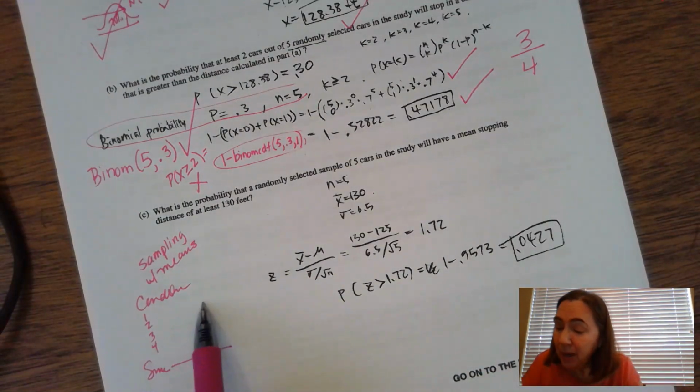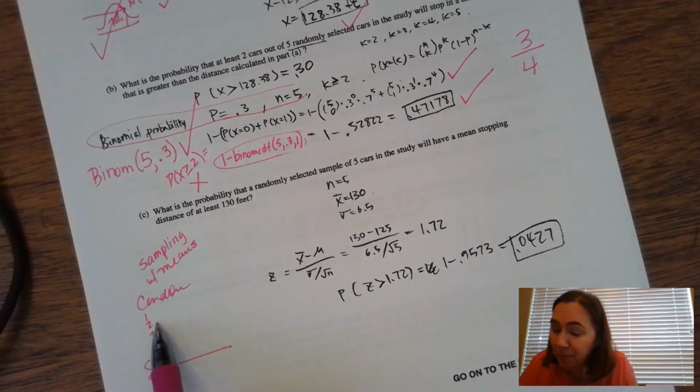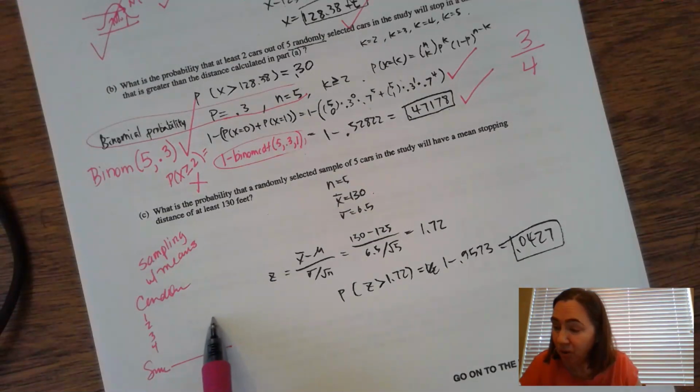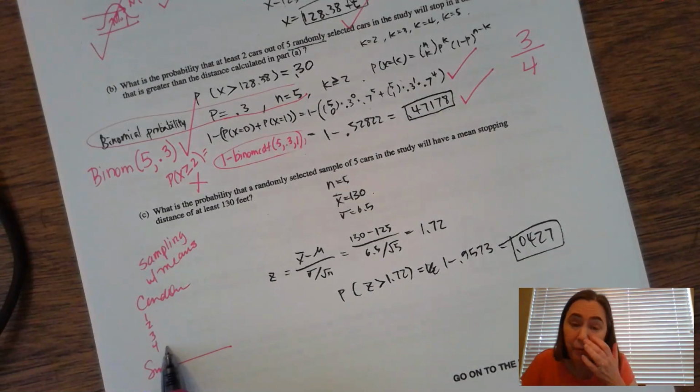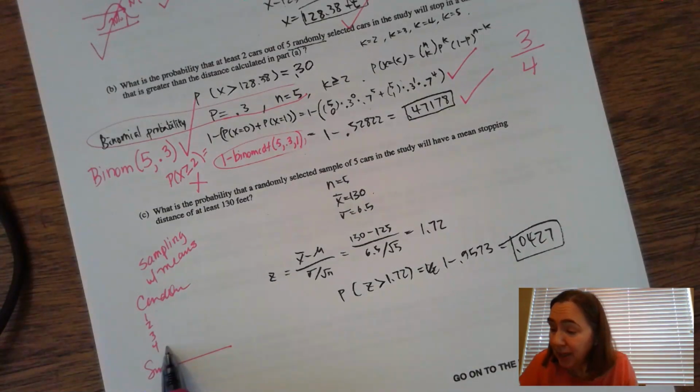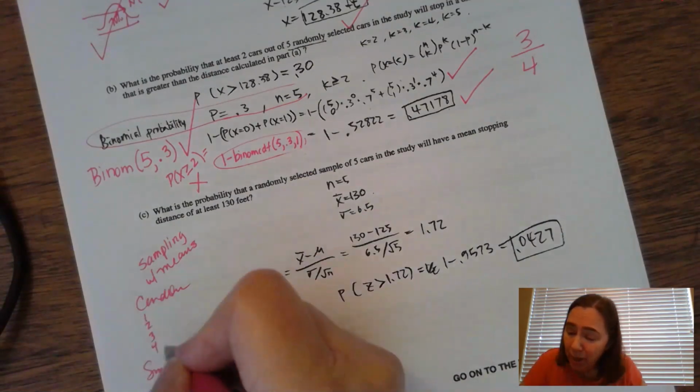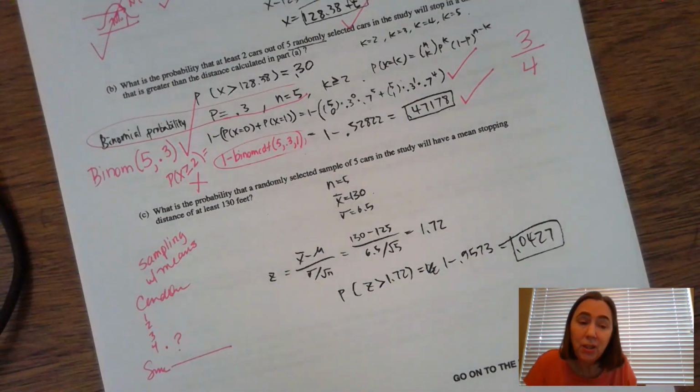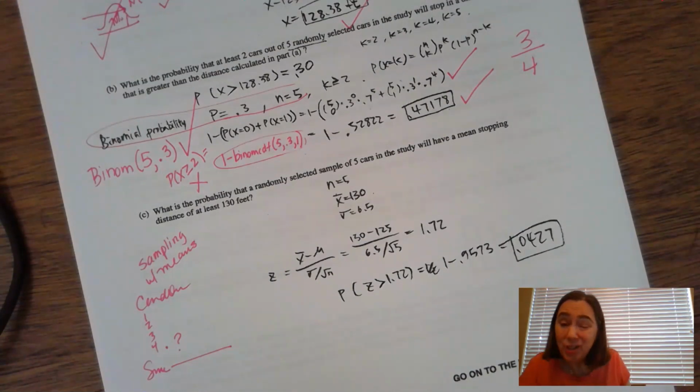Each car is independent of each other. The problem states that the cars were selected randomly. 5 cars is less than 10% of all cars. The problem is number 4. The CLT doesn't guarantee anything based on the sample size of 5. 5 is less than 30, and that sort of gives me a sad face. So I'm really not quite sure what to do with 4 here, except knowing that normal begets normal, all right? So we're good to go here. We know it's going to be normally distributed.